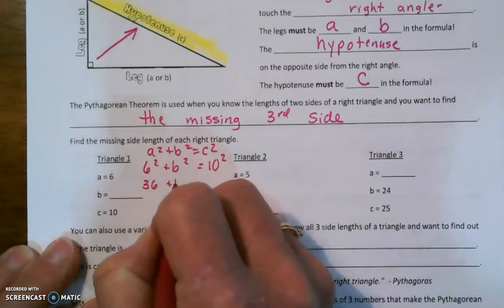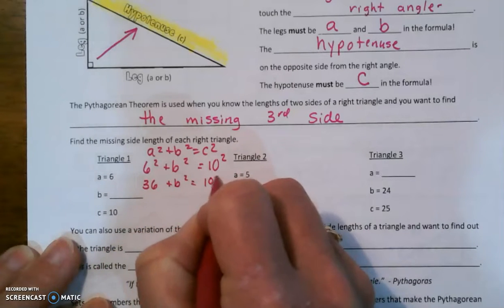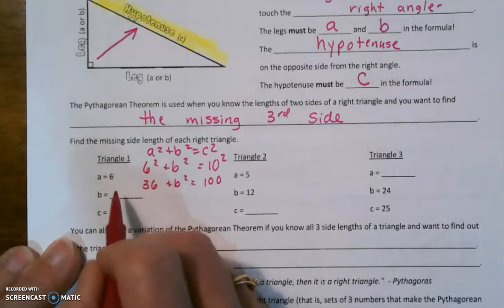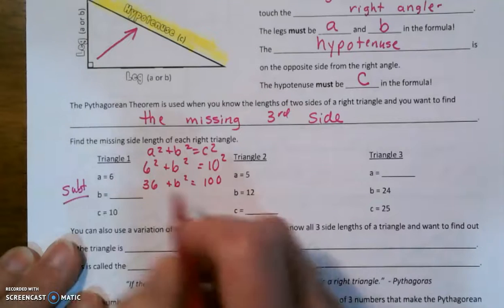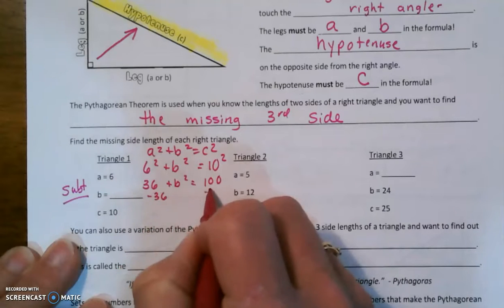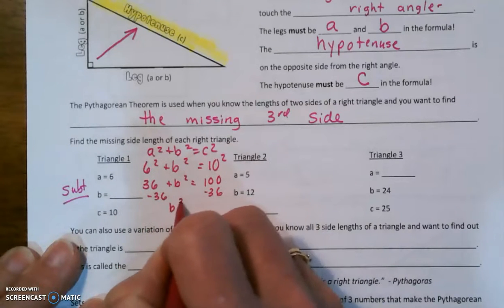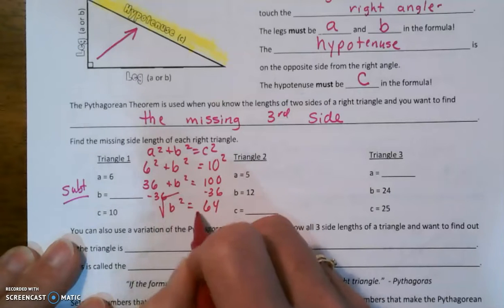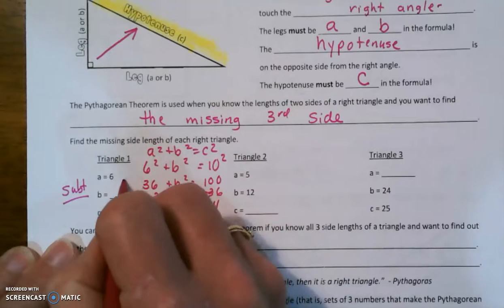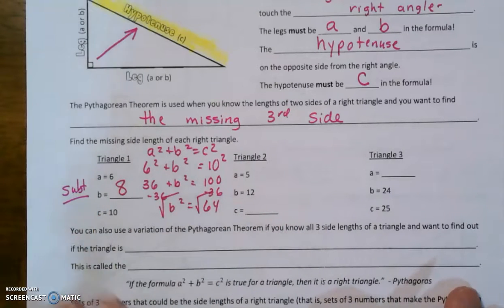I don't know what my husband is doing. Okay, because I'm looking for a side, I'm going to be subtracting. So I'm going to subtract 36 from both sides to get B squared equals 64. The last step, take the square root of 64, and I can find that the missing side is 8.